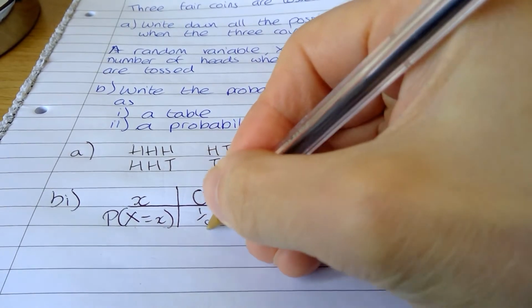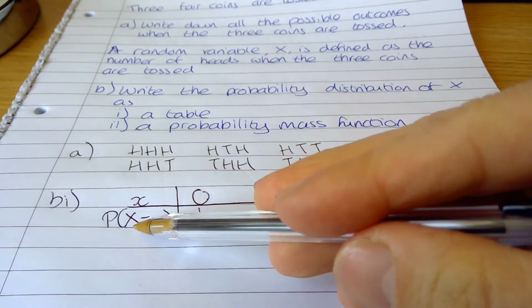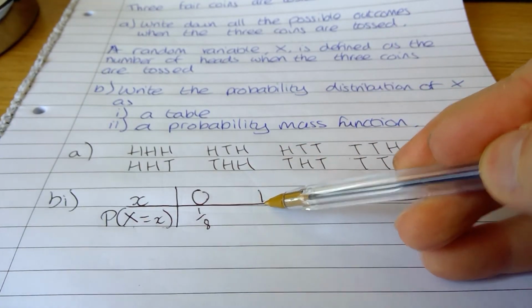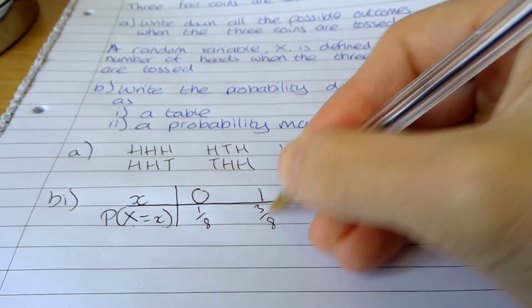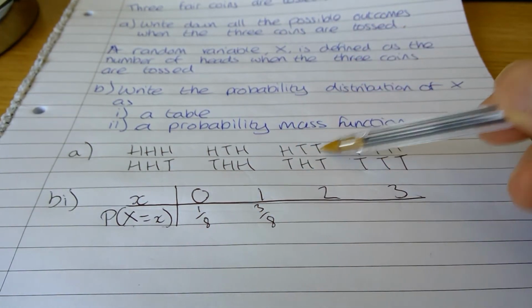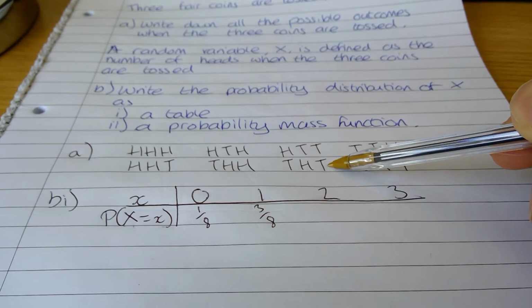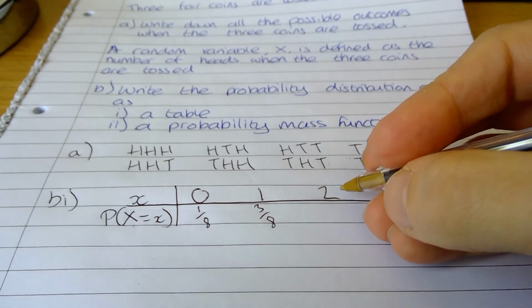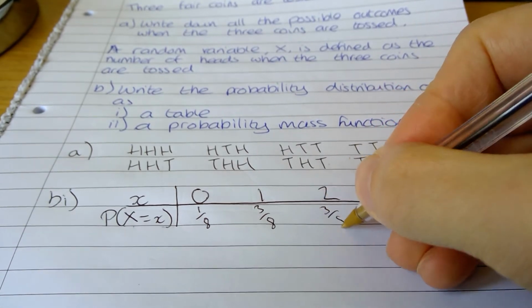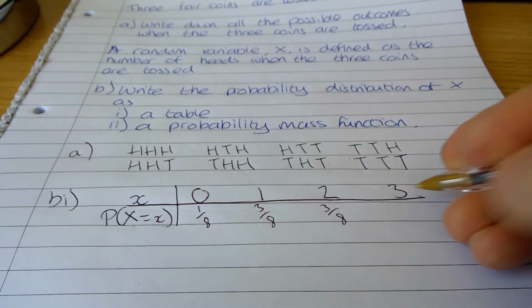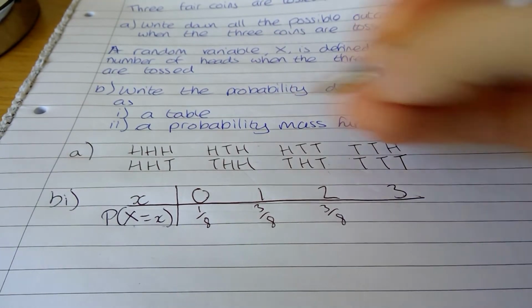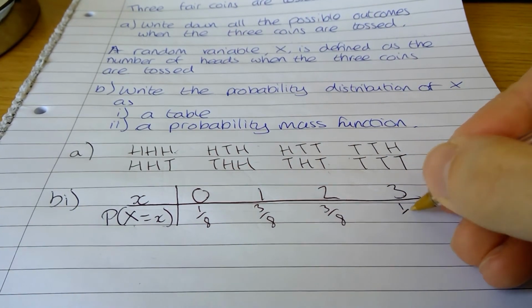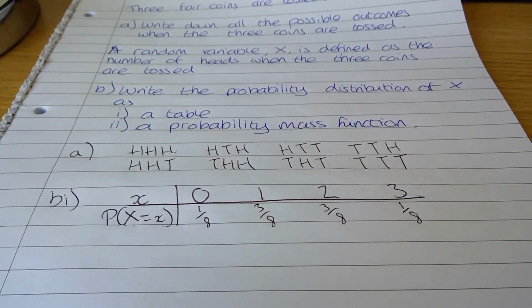So the probability that the random variable is equal to 0 is the probability of getting all tails, so that's 1/8. The probability that the random variable is equal to 1 is 3/8, because we've got 3 ways that we can get 1 head, and then 2 would be 3/8 as well, because there's 3 ways we can get 2 heads. Finally, the probability to get 3 heads is also 1/8. So that's how we'd represent it as a table.